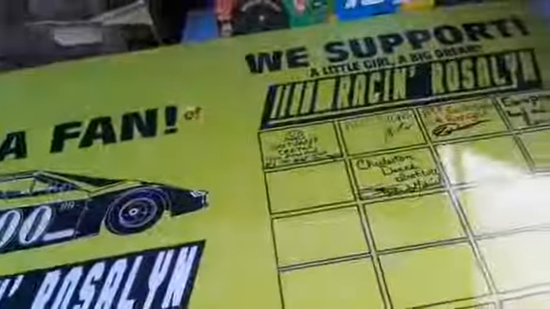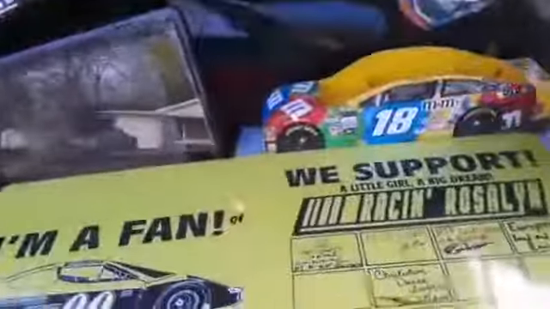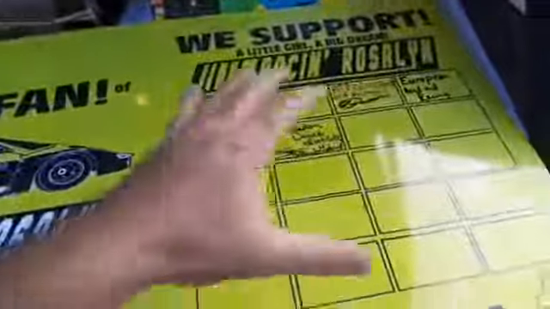So it's on the front. If she gets in the Victory Lane or whatever, one of us is standing there. All the sponsors are right there. Plus, it's already on the car for her to thank everyone. So now, what do you get with this?